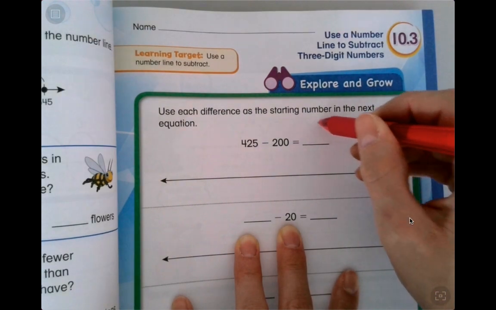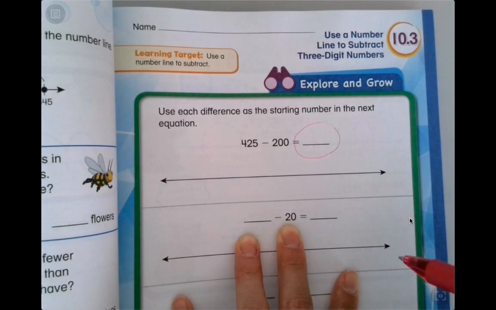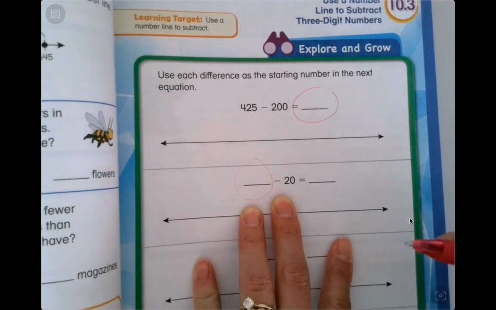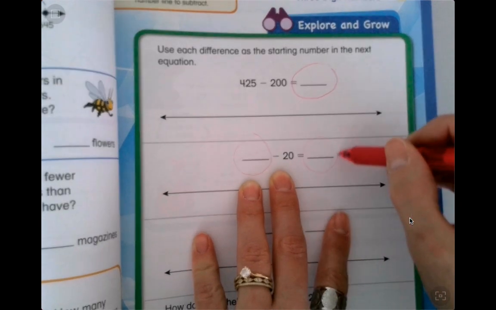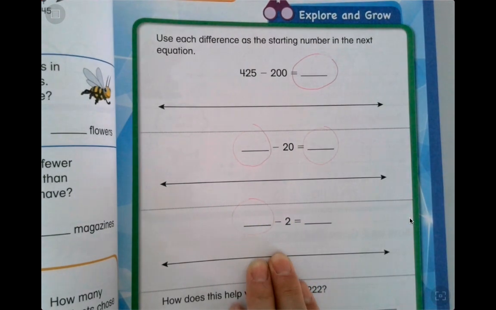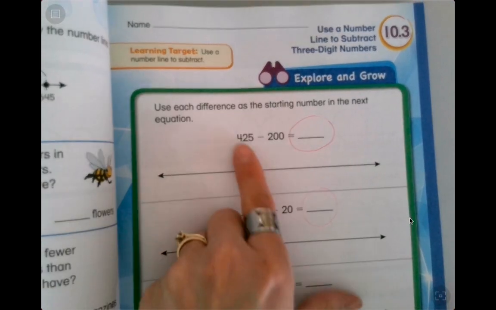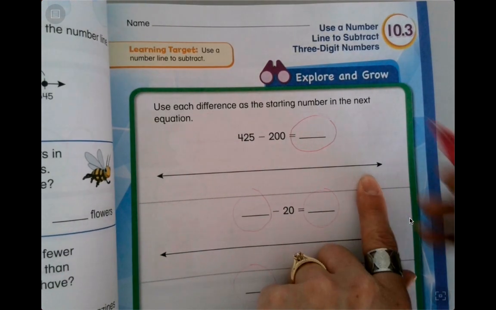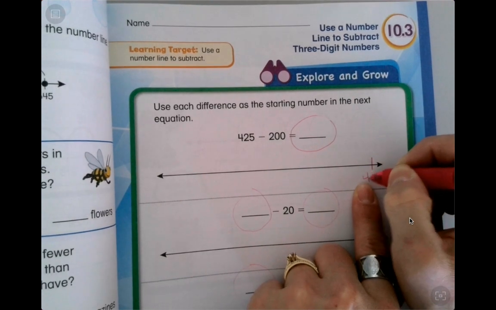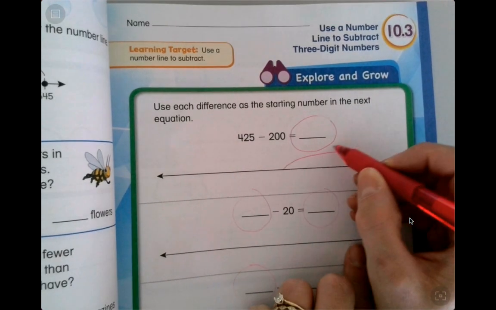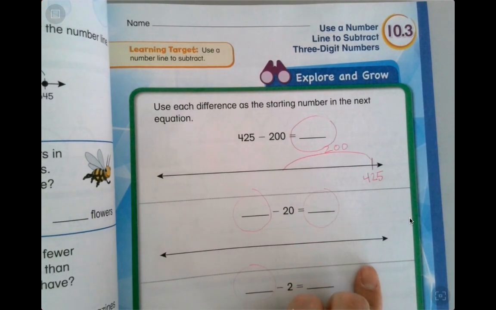So whatever we get here is going to be the starting number for which equation? Right here. And whatever answer we get for right here, it's going to be our starting number for which equation? The next one. Okay? All right, so let's work through this. 425. Subtract 200. Start over here. So write 425. Okay, subtract, just one jump. 200.